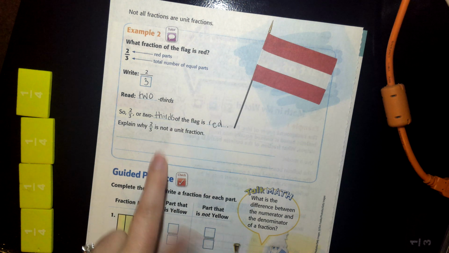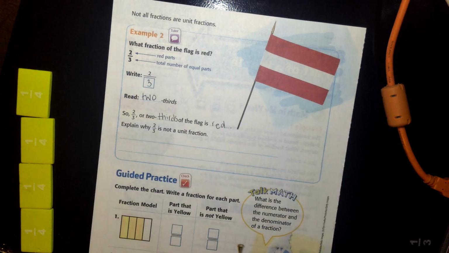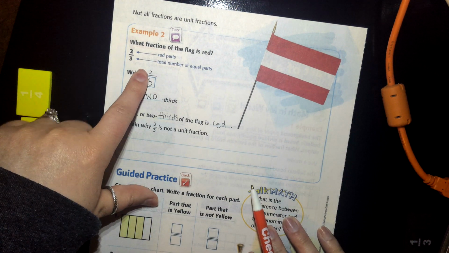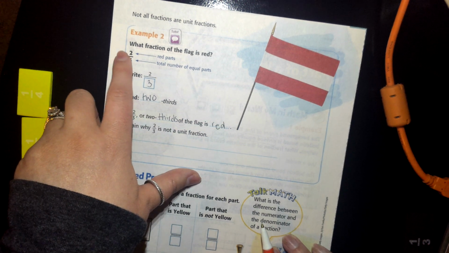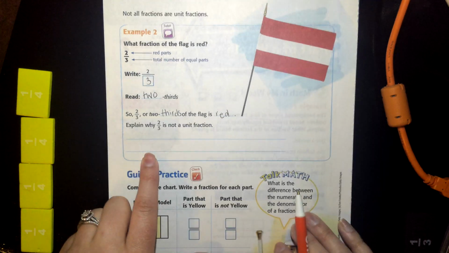Okay, then they ask me, explain why 2/3 is not a unit fraction. Well, now I have a different number as my numerator. Remember, unit fractions, the numerator is always 1. A unit fraction represents one part of the whole. In this case, I have 2 parts of the whole.